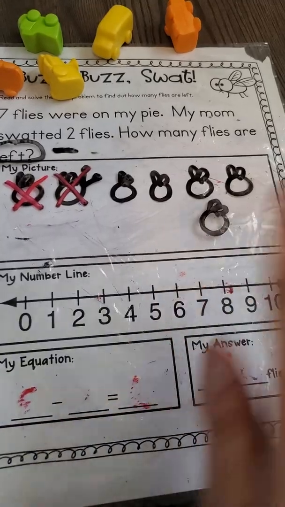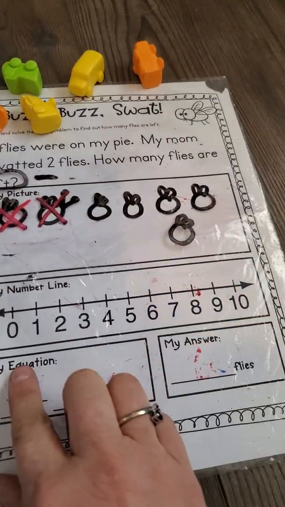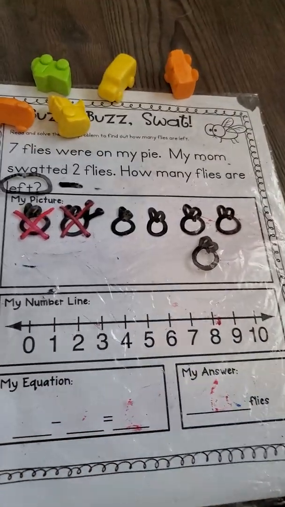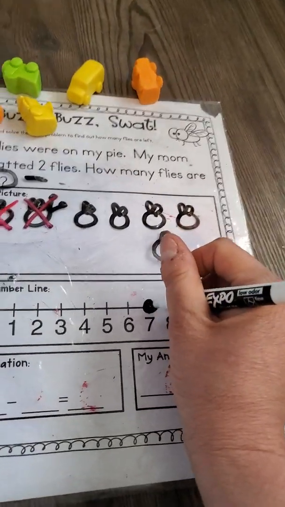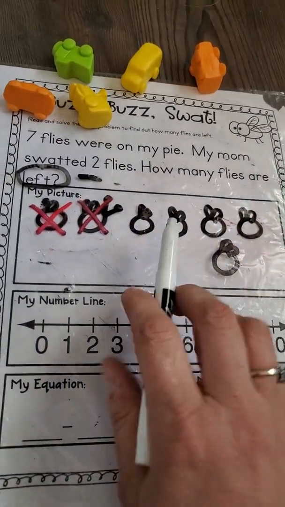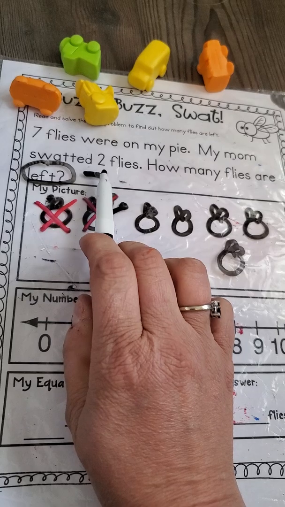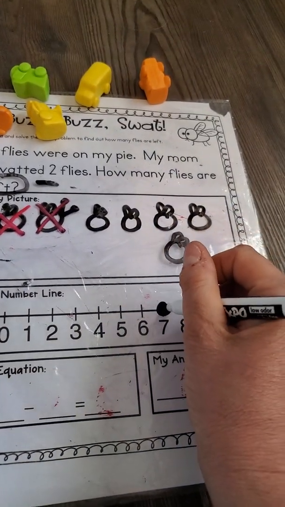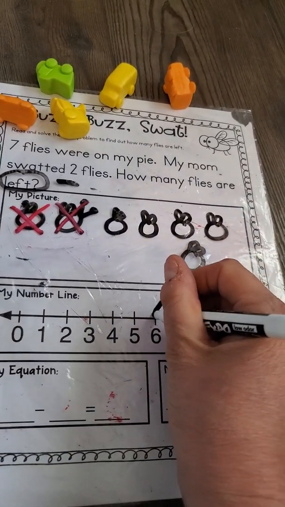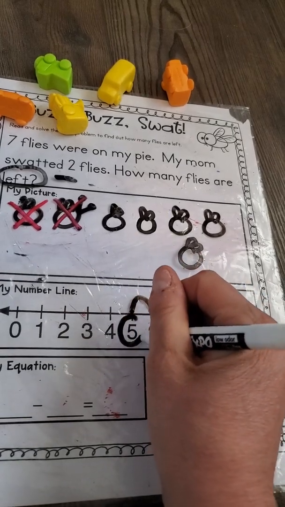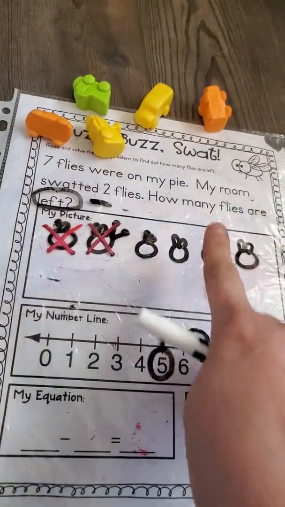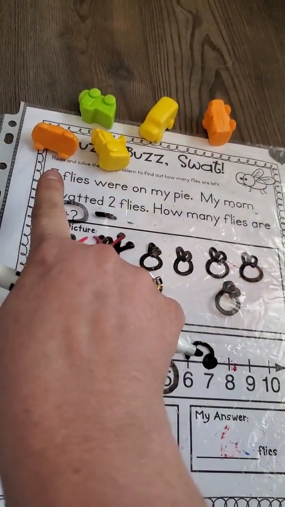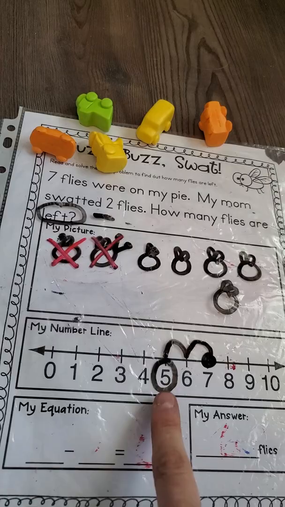All right, let's check it out on our number line. Now remember, on a number line, we go backwards. So we want to go to the left, and we want the numbers to get smaller because it's subtraction. So we're going to go ahead and do our biggest number, which is 7. So I'm going to put a dot at 7, okay? Now we're going to jump backwards 2 because mom swatted away 2 flies. Remember, each number is a jump. So 1, 2. What number did we jump back to? We jumped to 5, right? And there's 5 here and 5 here. So 7 minus 2 equals 5.